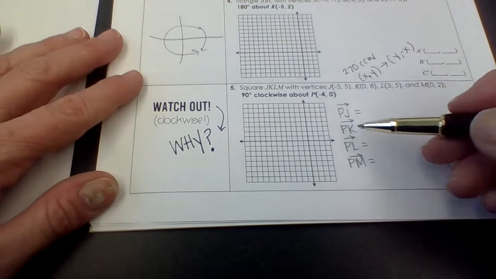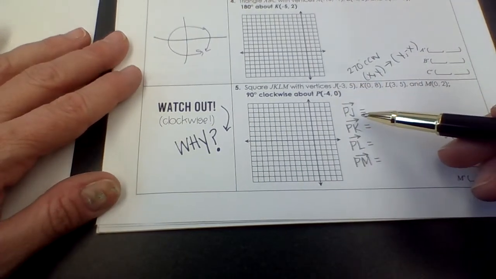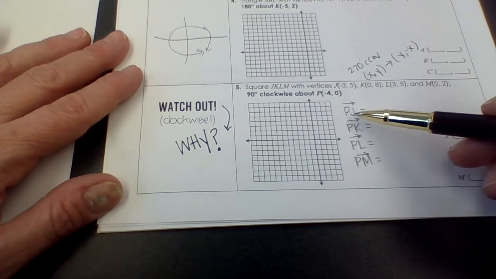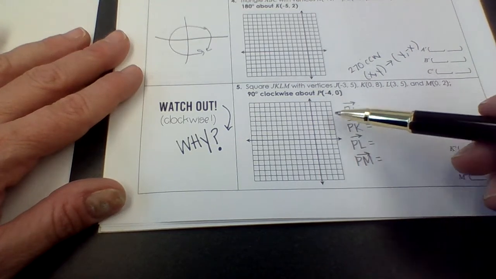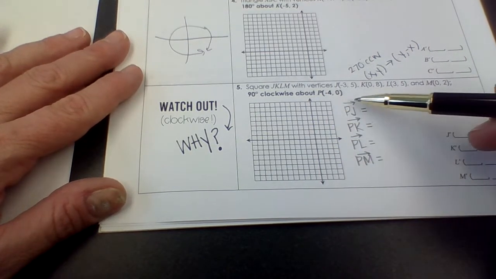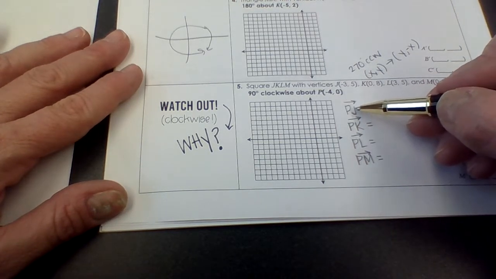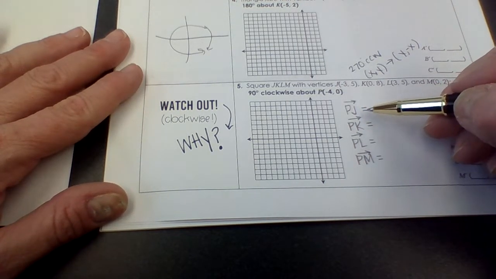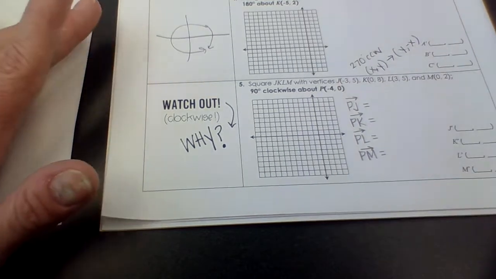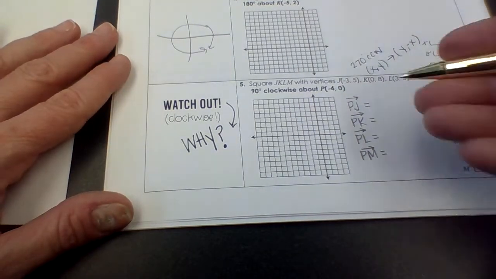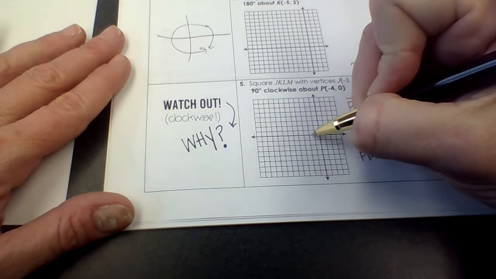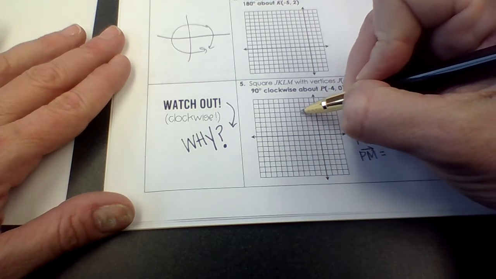Okay, so let's go ahead and plot the information. Actually, let's just do the vector form. We don't need to graph all this. Let's do the vector form. So from P to J, well, actually, I have to graph it because I can't count. I could count, but I don't want to do it like that. Let's just do it. 1, 2, 3, 1, 2, 3, 4, 5.